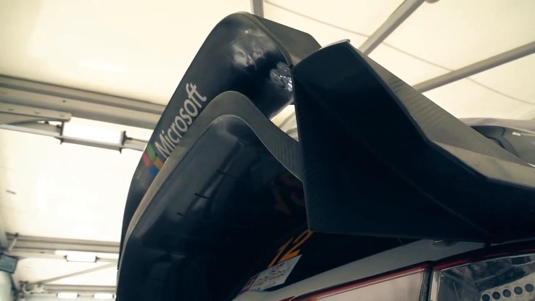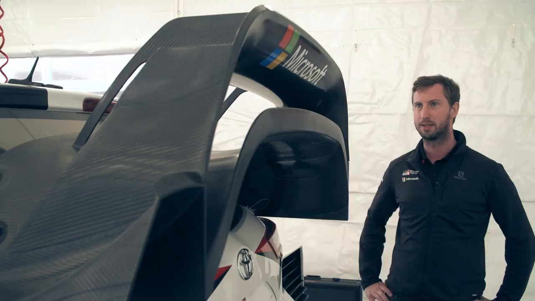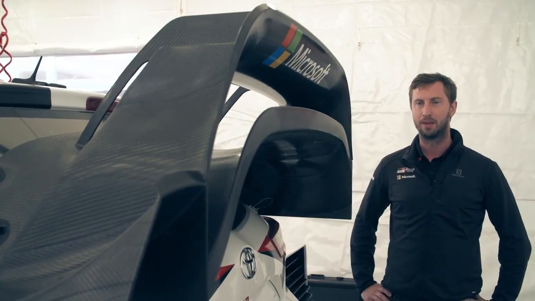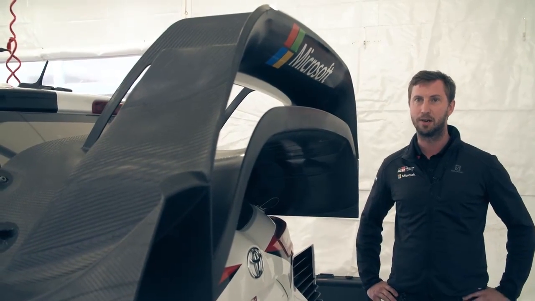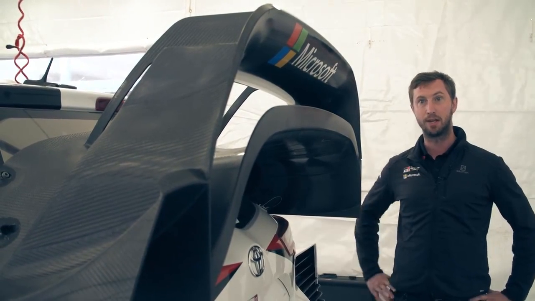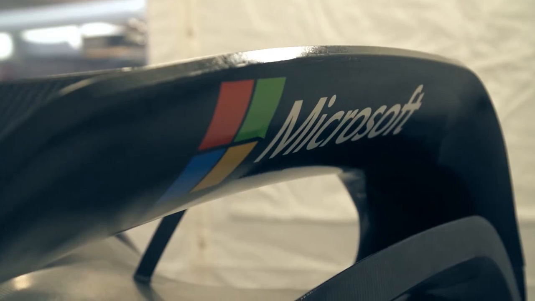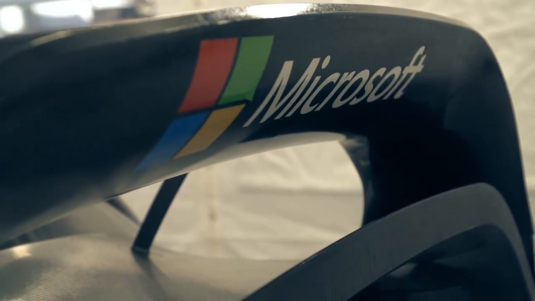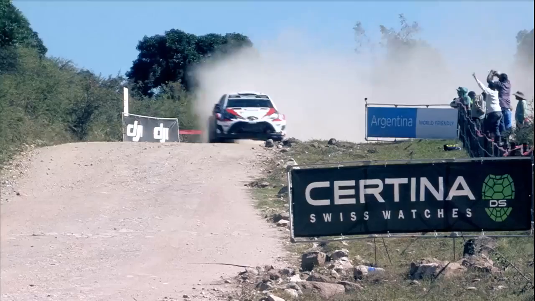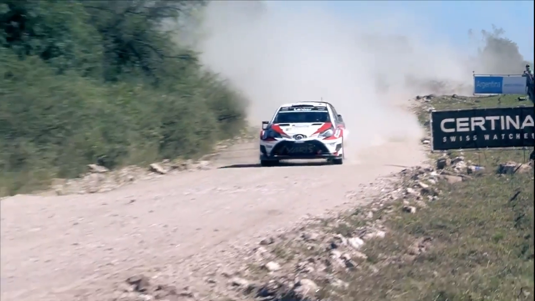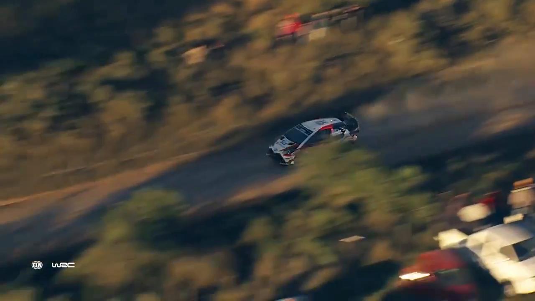So our primary aerodynamic device for the rear of the car is this large rear wing, and that's generating downforce to the rear tyres. It's split up into two major elements. We have a top profile and we have a lower spoiler, and those two elements work together to push the rear of the car down.